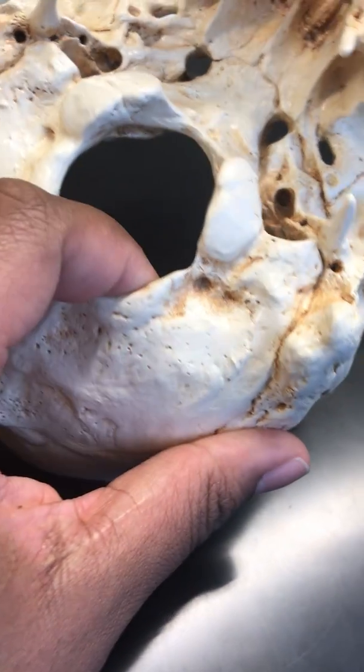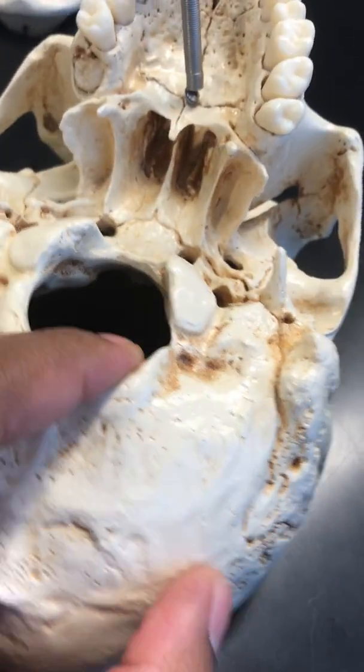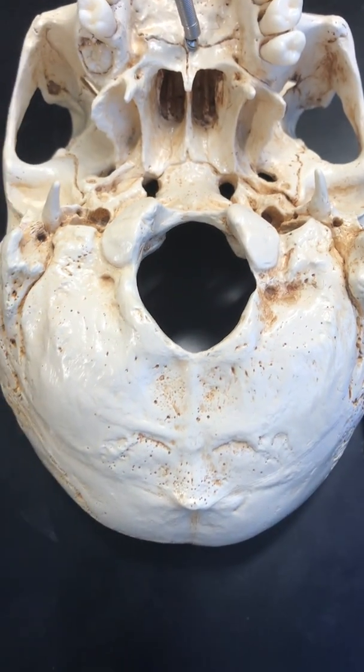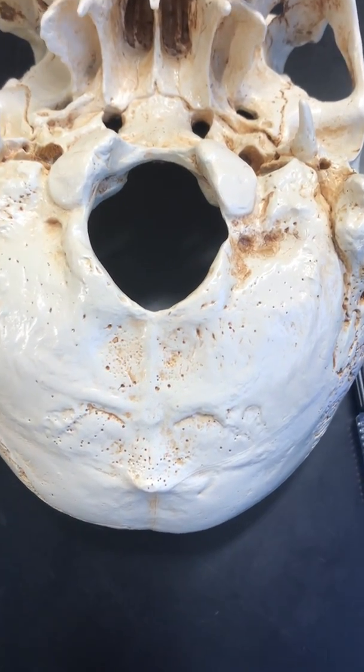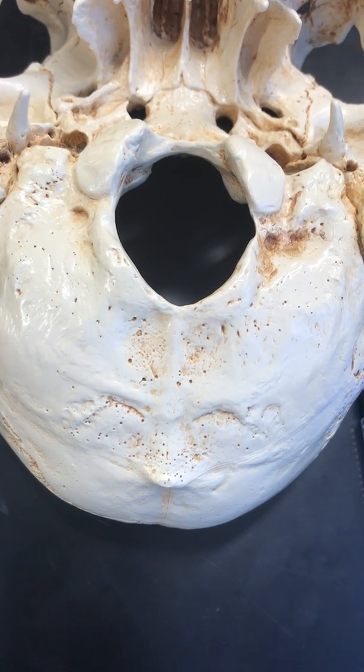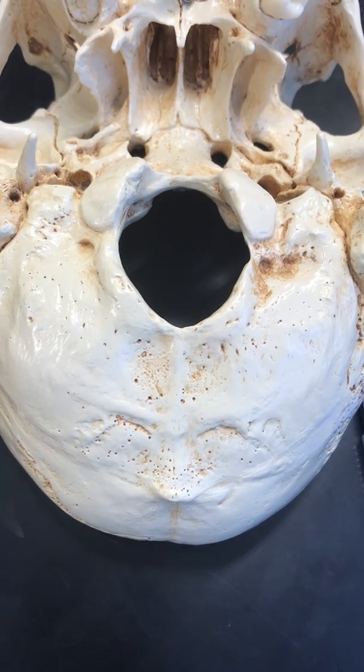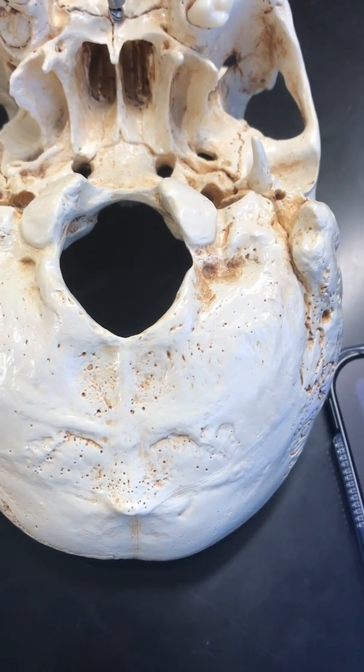Let's look at the biggest opening, which is the foramen magnum. Right? What comes out here is the spinal cord. So the foramen magnum is the boundary actually. Above the foramen magnum, it's still called brain. Below the foramen magnum, you call it now the spinal cord.